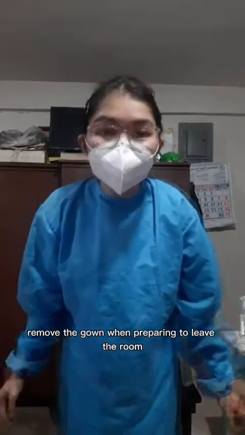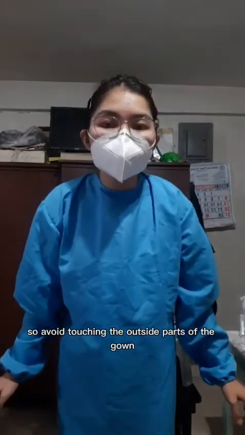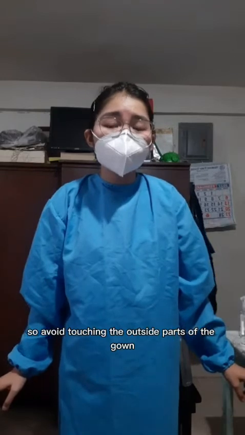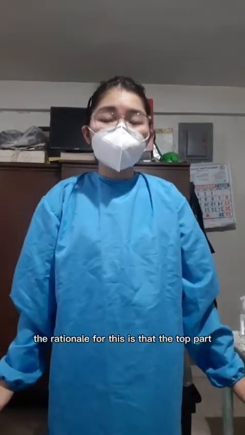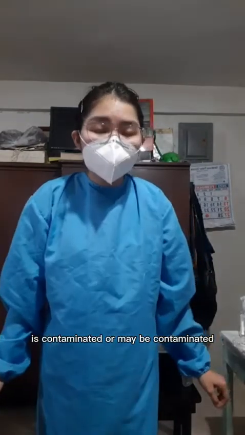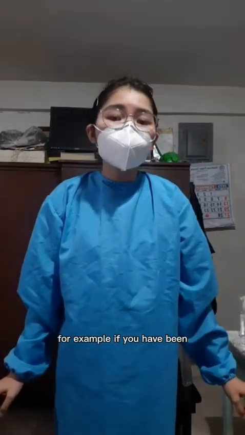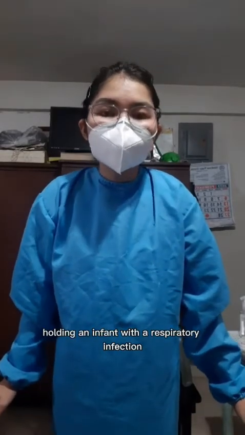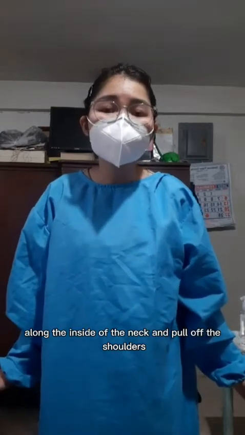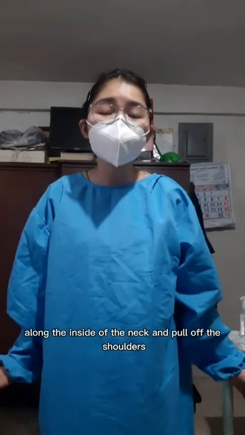Remove the gown when preparing to leave the room. Avoid touching the outside parts of the gown if possible. The rationale for this is that the outside of the gown is or may be contaminated, for example, if you have been holding an infant with a respiratory infection. Grasp the gown along the inside of the neck and pull off the shoulders.